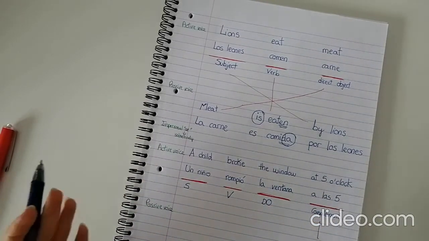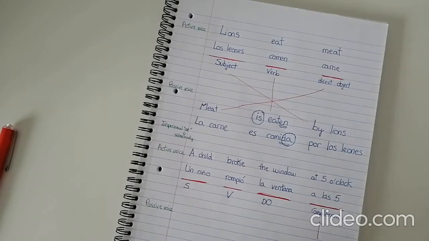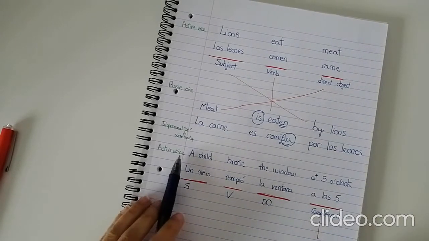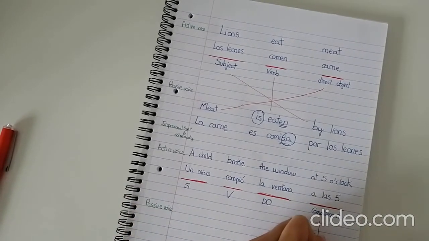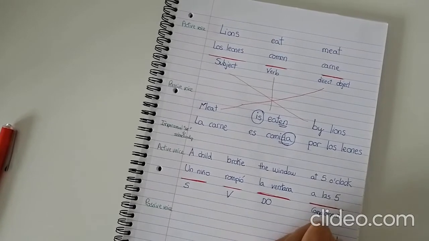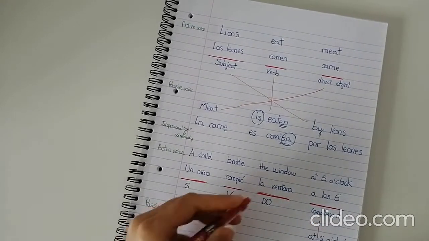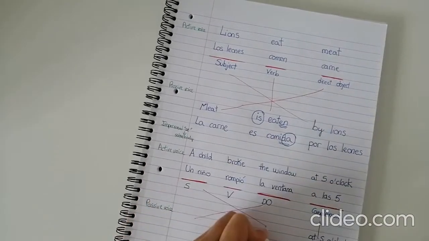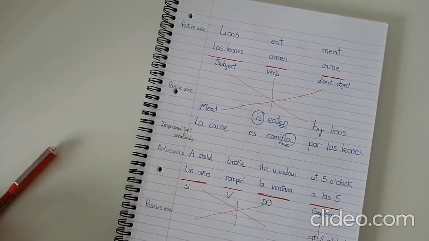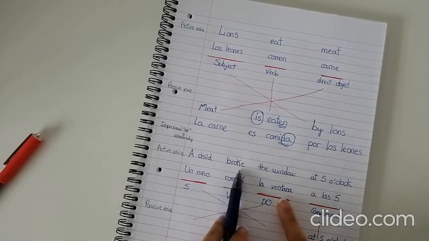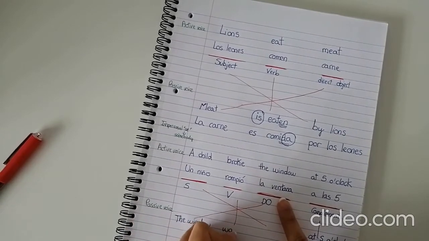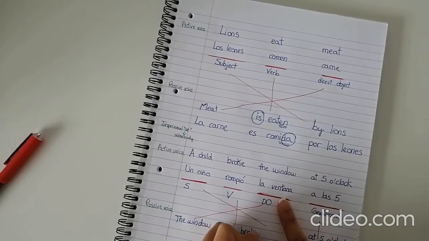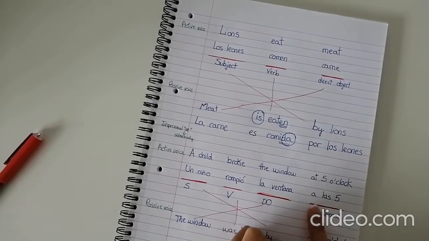So imagine I say, yesterday a child broke the window at 5 o'clock. In order to form the passive voice, you would still say yesterday, and then you would keep at 5 o'clock in the same place. Now remember our rule. The direct object becomes a subject, the subject becomes the agent, and the verb stays on the same place. So, a child broke the window. The window was broken by a child.